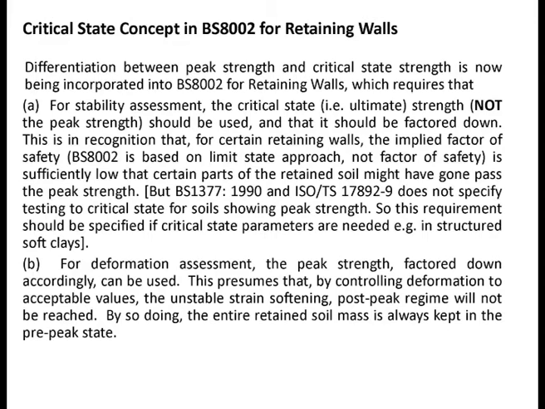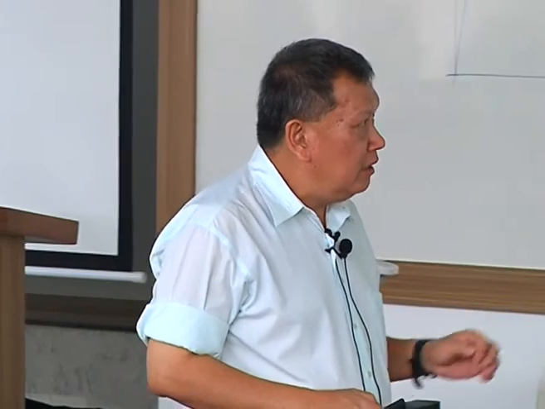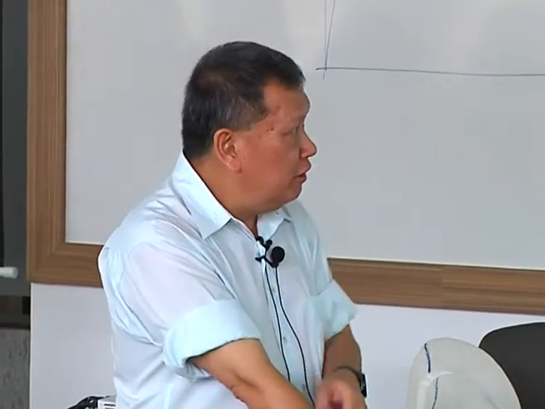Now, BS 8002 basically says that there are two things here. How many of you are familiar with the limit state design concept? Have you all done limit state? Basically, they classify limit state into the ultimate limit state and the serviceability limit state, right? The ultimate limit state is the ultimate failure, and usually the BS says that at ultimate failure you're talking about stability. The thing has collapsed. When you're dealing with stability, the BS says that what is applicable is the critical state, and it should not be factored down. You should use the full critical state strength.